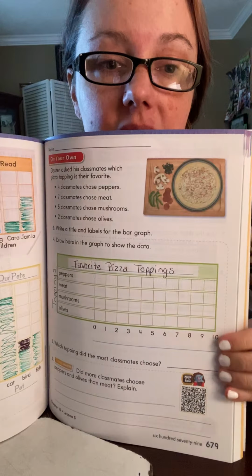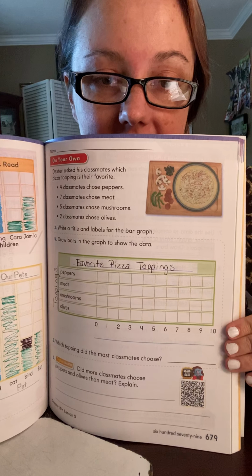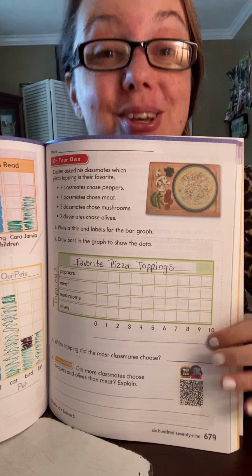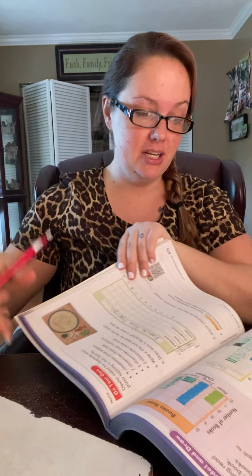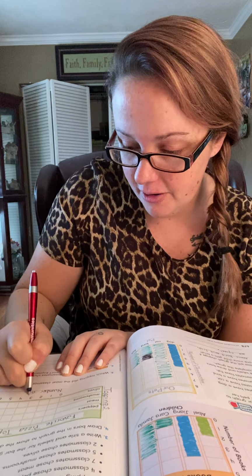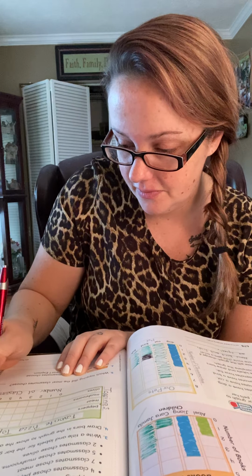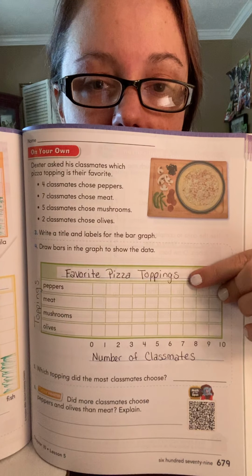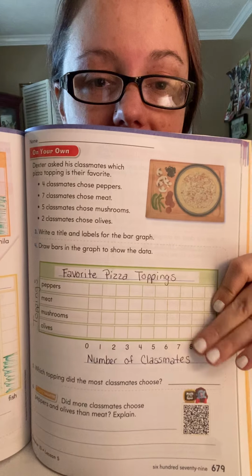Okay, now what do you think these numbers at the bottom represent? Those are the number of children or classmates, right? So I'm going to put number of classmates. Okay? Now, let's fill in one together, all right? And then you can do the rest on your own. Favorite pizza toppings. Those are the types of toppings, and then the number of classmates.